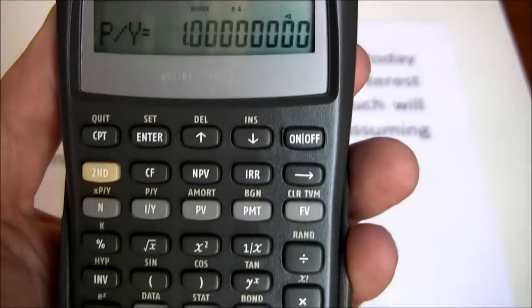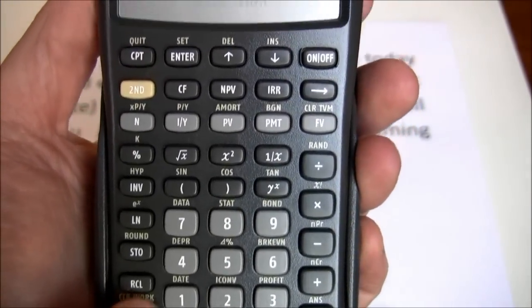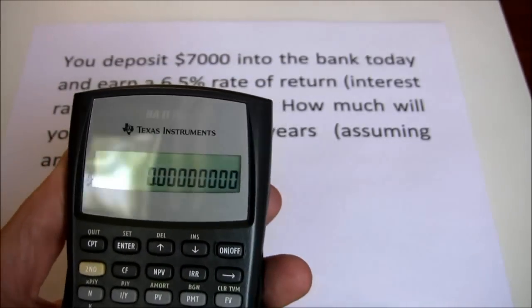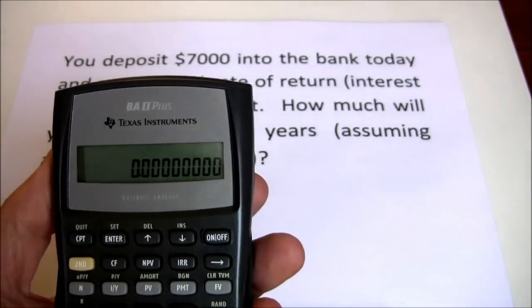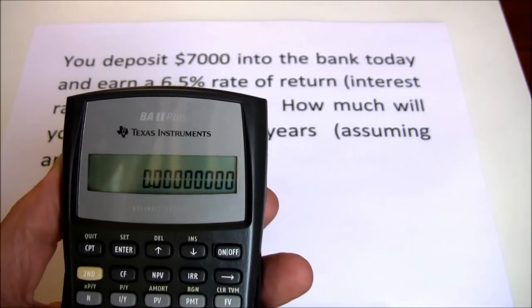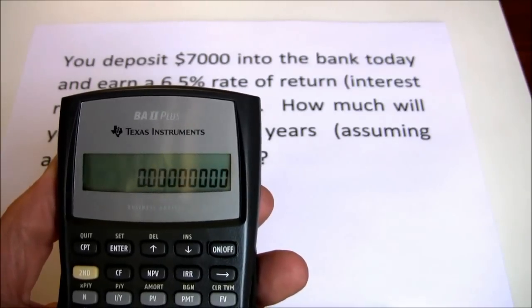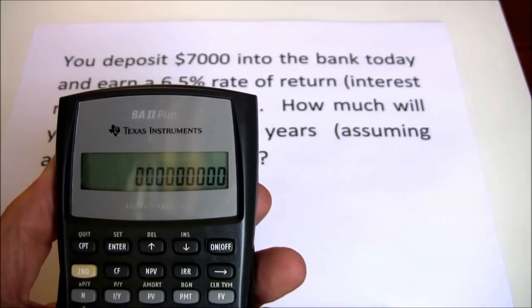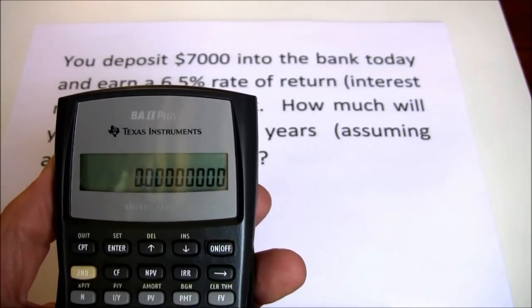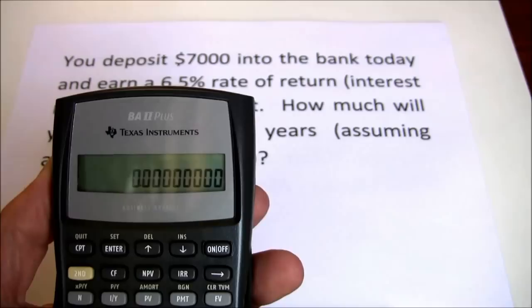Enter, and then go ahead and hit clear cancel a couple times, and now we're set to 1 period per year. Now the other thing is something we're not going to use very often in class, but I do want to show you. When we introduce annuities, annuities are when we have equal periodic cash flows like a mortgage payment or a car payment or a monthly savings plan that we're making.